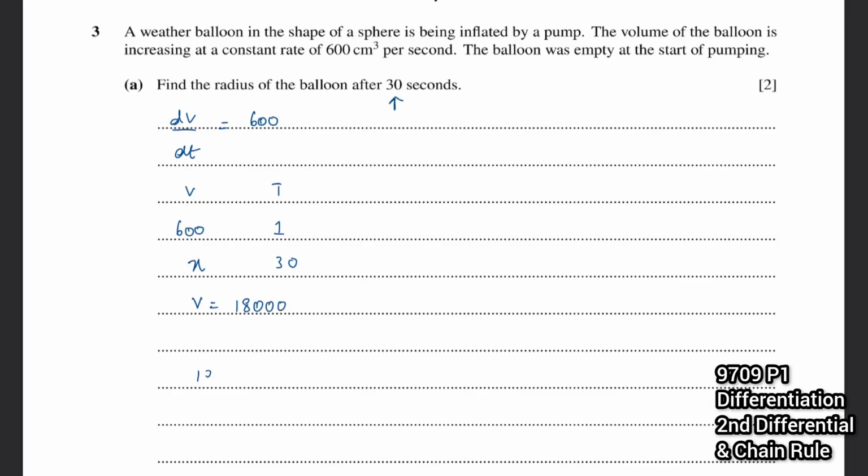So 18,000 is equal to 4 upon 3 pi r cube. 18,000 multiplied by 3 divided by 4 pi, third root, is equal to the radius after 30 seconds. So the radius after 30 seconds is the third root of 18,000 multiplied by 3 divided by 4 pi, which is 16.25.